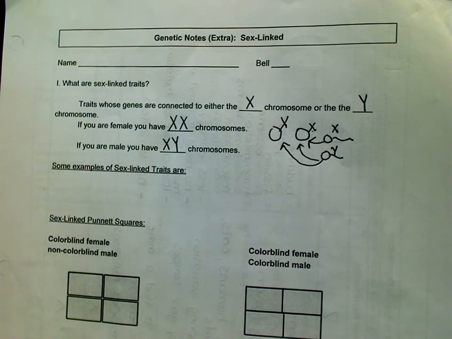But yeah, so that's just if that month the female released more than one egg. And so that would give us fraternal twins. So if we got a boy or a girl, we could have girl-girl fraternal twins. They just don't look exactly the same because they have different sperm and egg that created them.